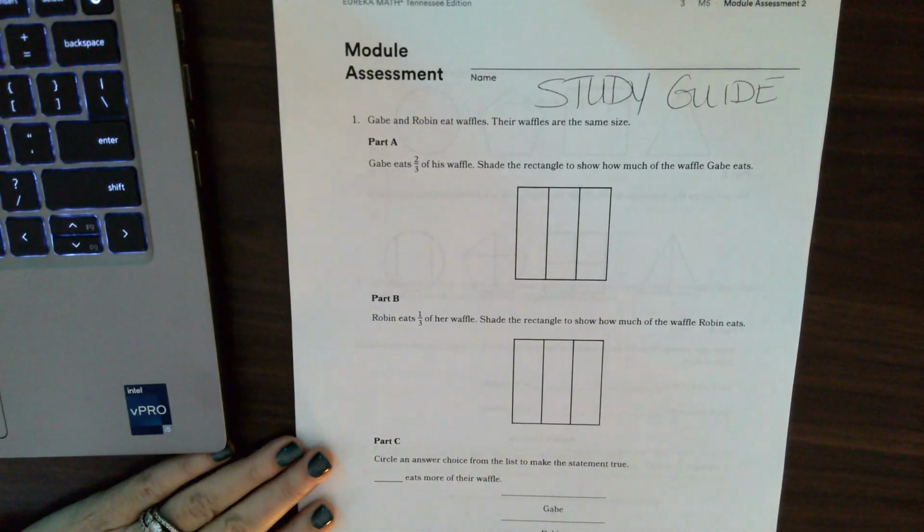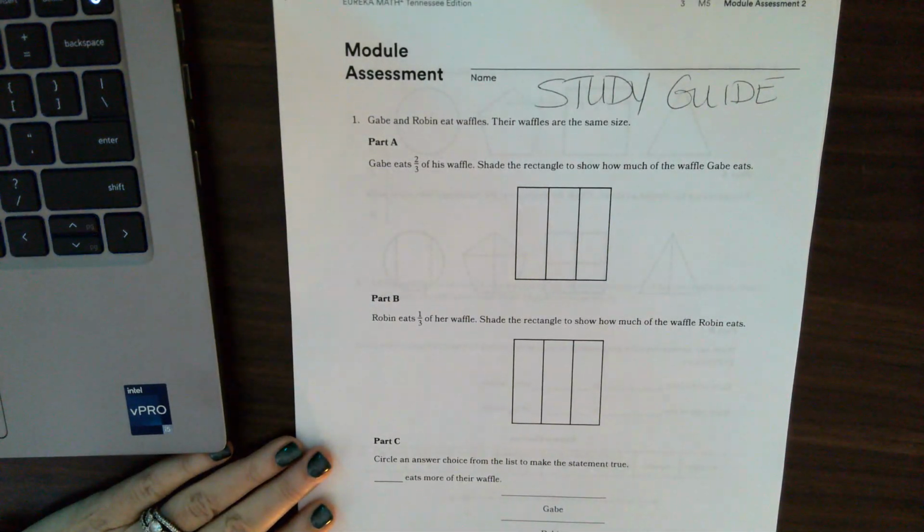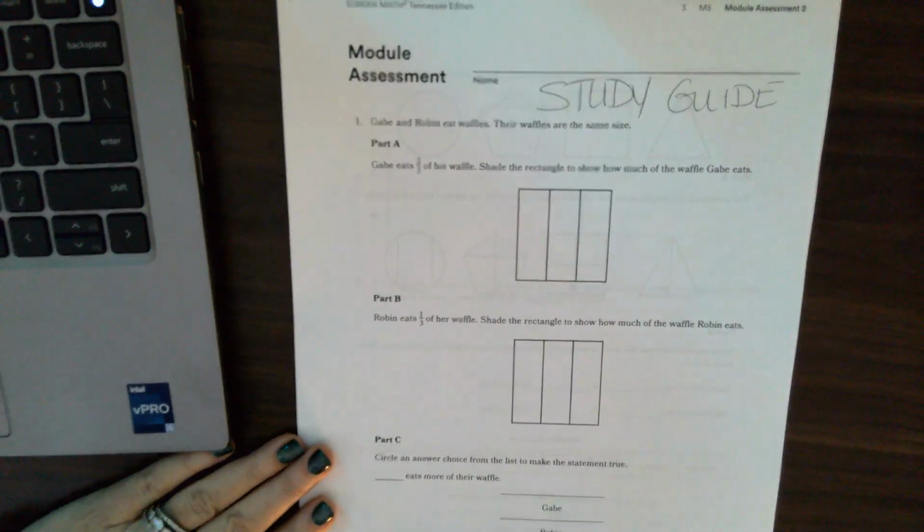Guys, Miss Smith here. This is our study guide for our end of the unit, or end of the module assessment for fractions, Module 5. We're going to just jump right in, starting with question number 1.